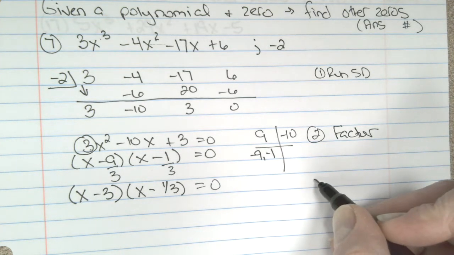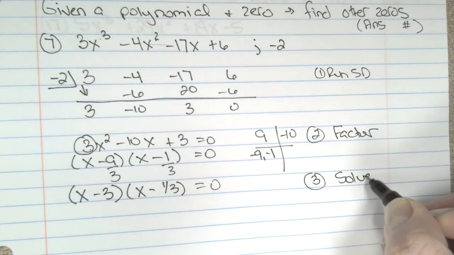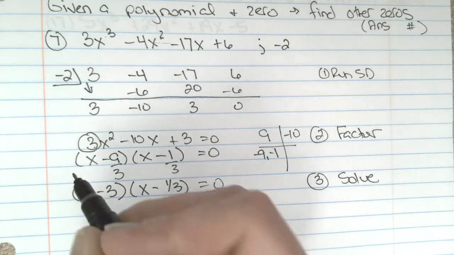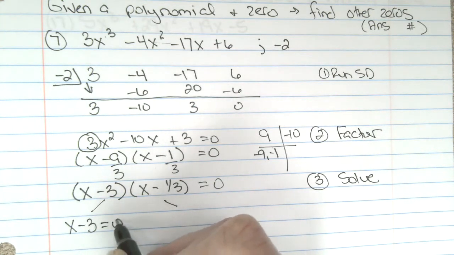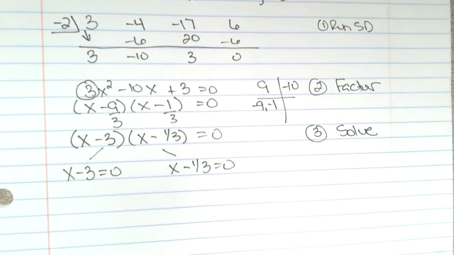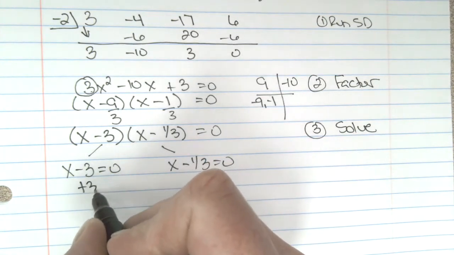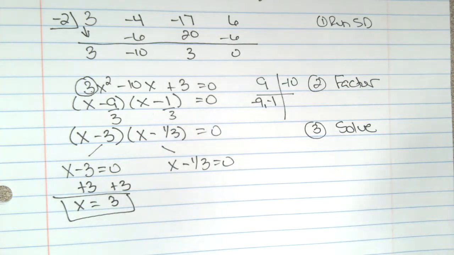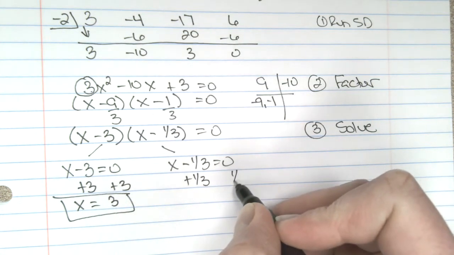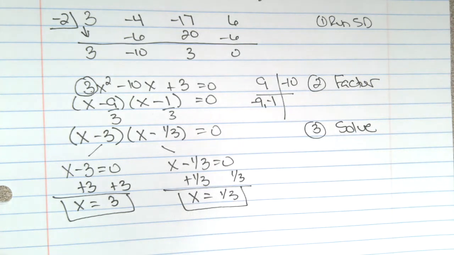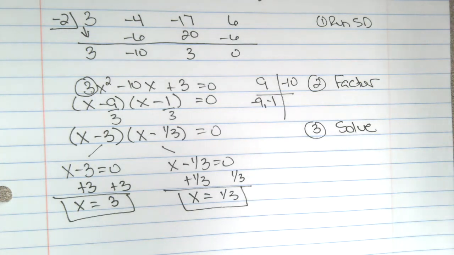We had to find the remaining zeros, and so now we are going to solve it. So we use what is called the zero product property, and I set each of my factors equal to 0. Let's scoot up a little bit. Add your 3 to the other side. So x equals 3. And then I'm going to add my 1/3 to the other side and get x equals 1/3. So those are my other two zeros for this problem.